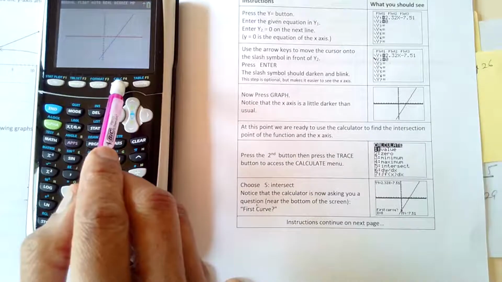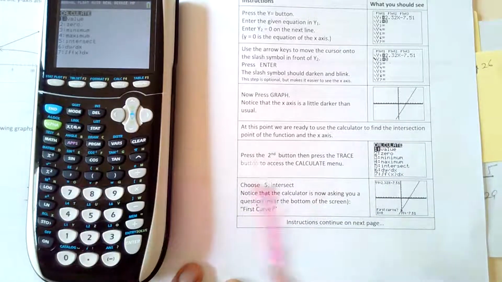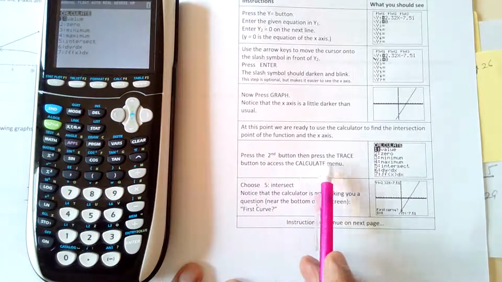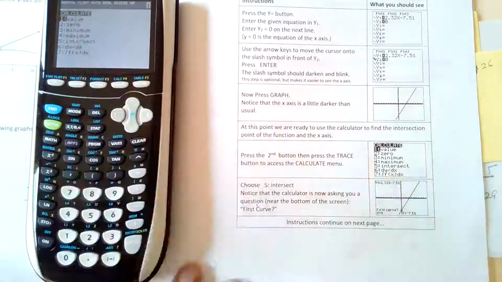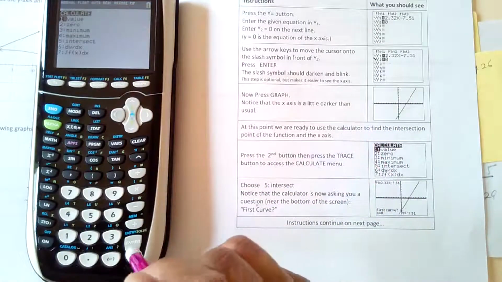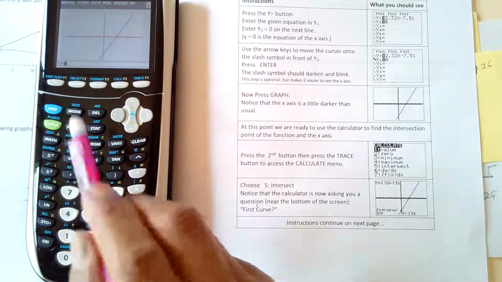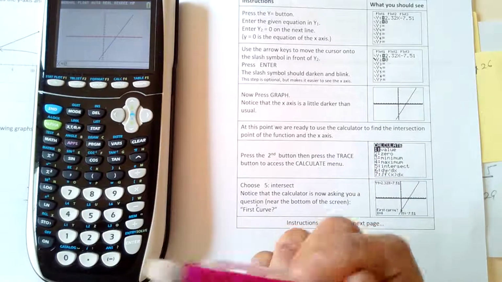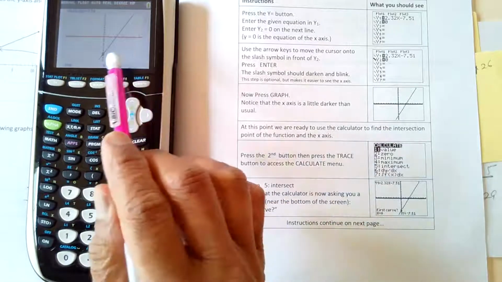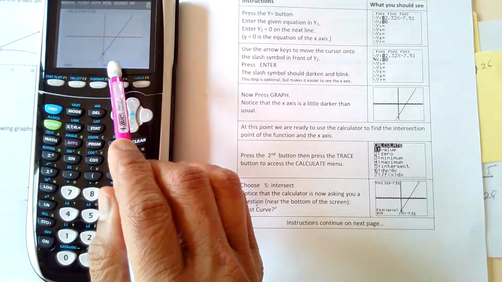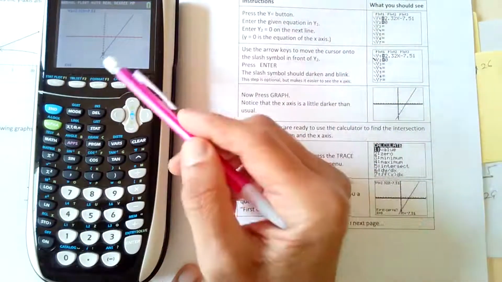And then the trace button to access the calculate menu. And this is the calculate menu here. Now, what you would like to do here is to press enter, and the value for x is equal to 0. Enter. That's your y-intercept. Negative 7.51. So it's right there.